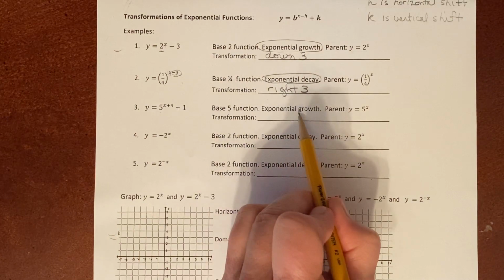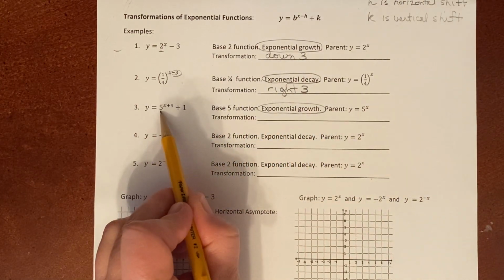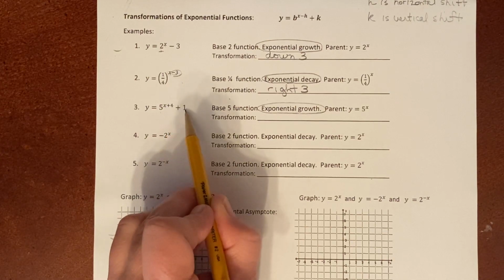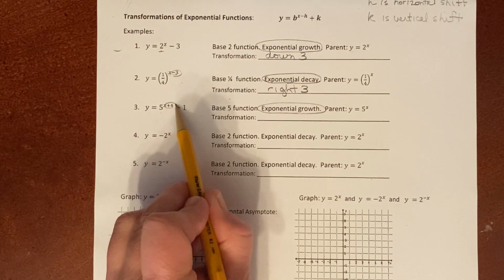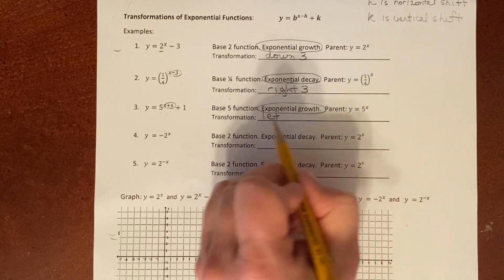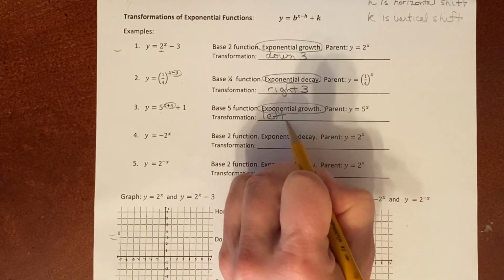Example 3, base 5 function. It's an exponential growth because the base 5 is greater than 1 and there's not a negative in front of the x. We have two transformations here. This plus 4 is going to tell us that we're going to move the parent function, y equals 5 to the x, left 4 and up 1.